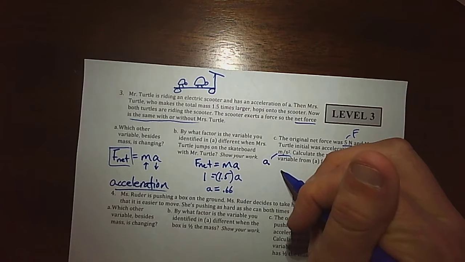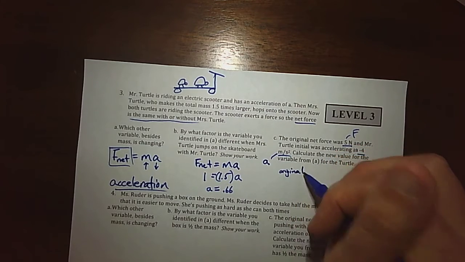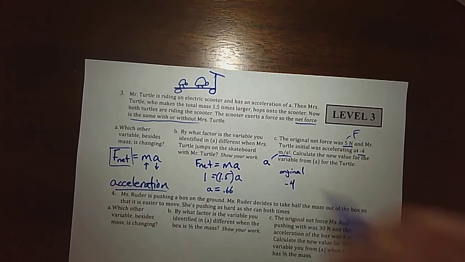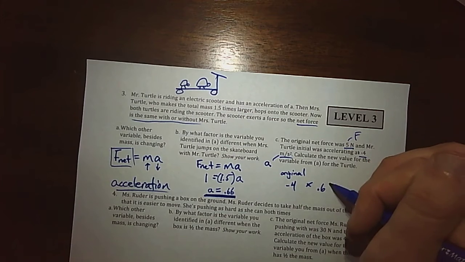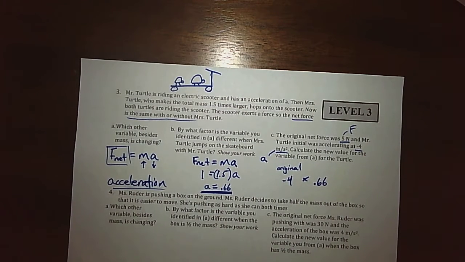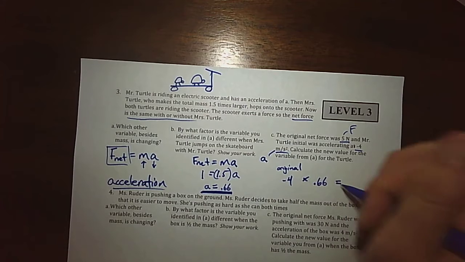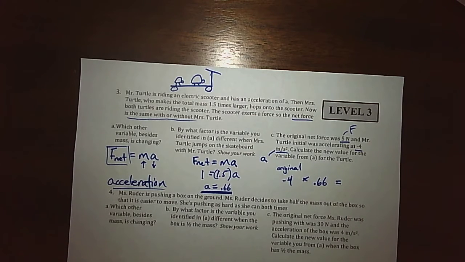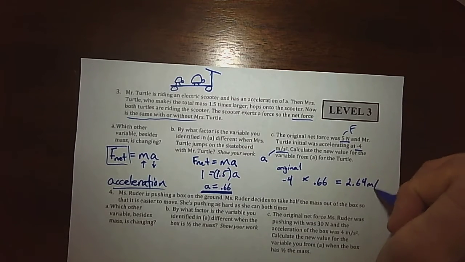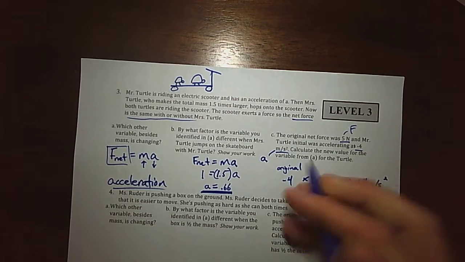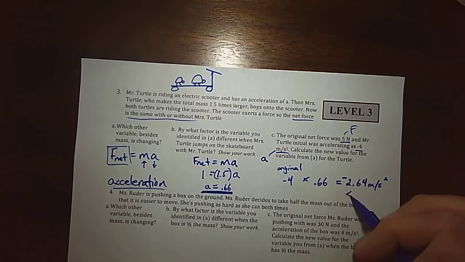So this was the original acceleration when it was just Mr. Turtle riding it, -4 meters per second squared. And then I'm going to multiply it by the factor of change, 0.66. All right. So -4 times 0.66 is going to give me 2.64 meters per second squared. Now, it's also a negative, right? So this is being redundant, but negative means it's going to the left. I'm drawing an arrow that's going to the left.